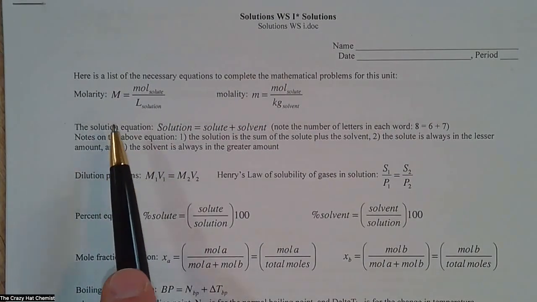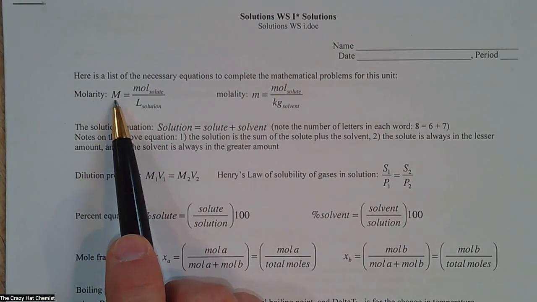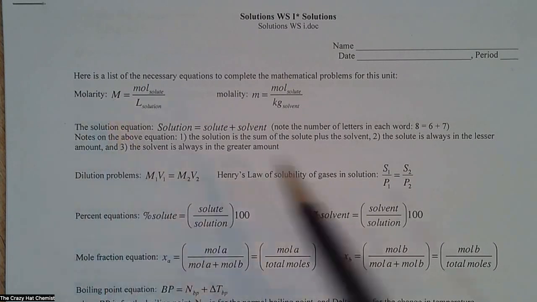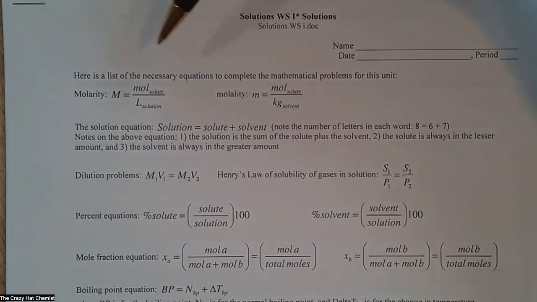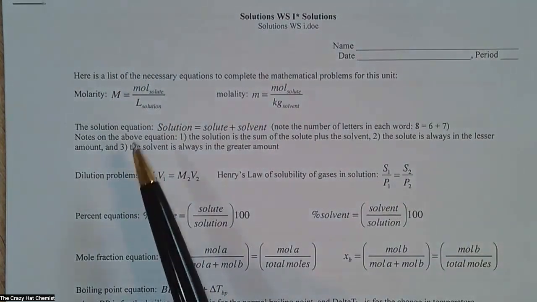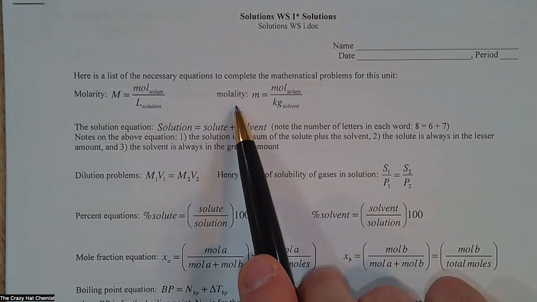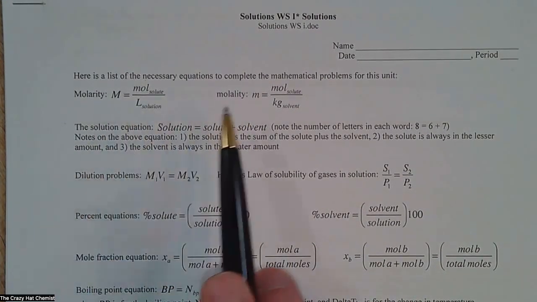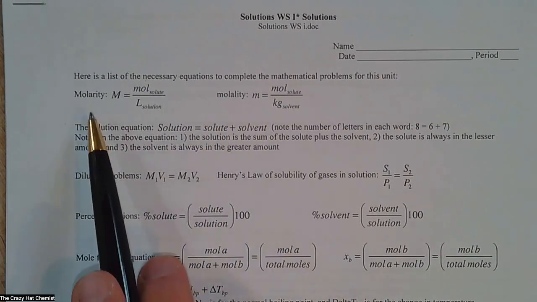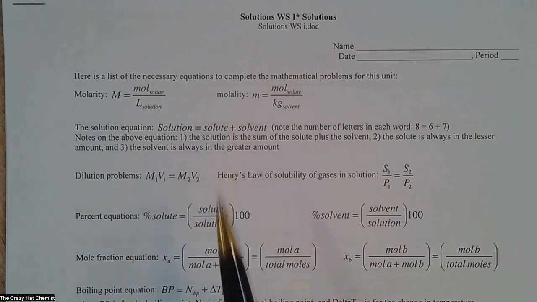So here we have molarity. Molarity is a capital M. And what is that? We're going to break that down, and it's the moles of the solute divided by the liters of solution. And that's different than molality. Notice that this is a capital M and this is a lowercase m, and that's why this is a capital molarity and this is a lowercase molality.